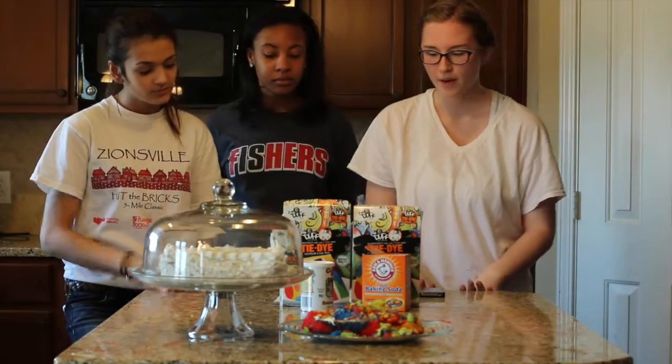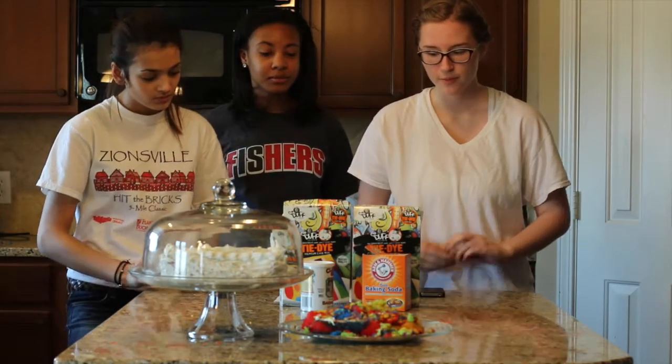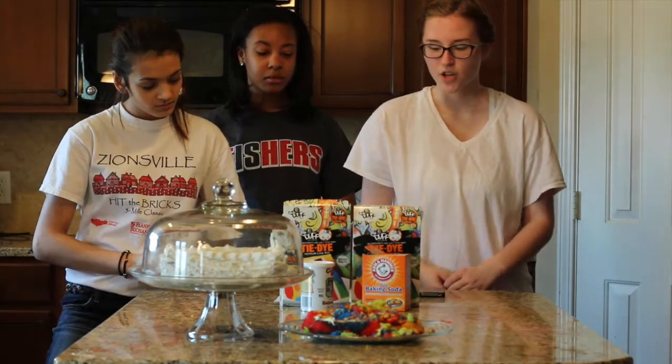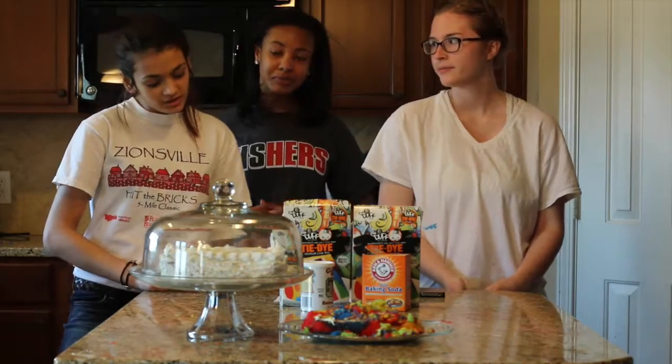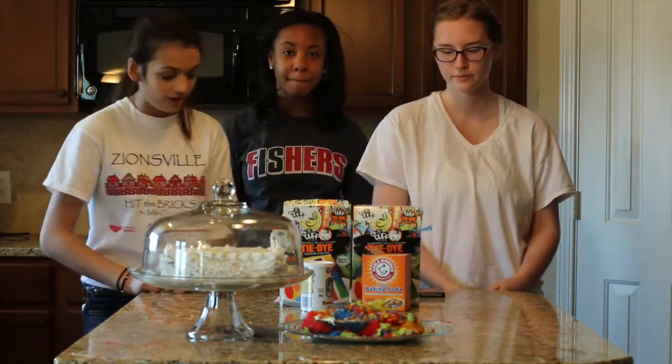Both baking soda and powder are chemical leaveners, so they both break down in moisture and give off carbon dioxide bubbles, which causes the batter to expand in the oven when it's heated. Baking soda needs an acid to start reacting with, like butter or milk or vinegar.